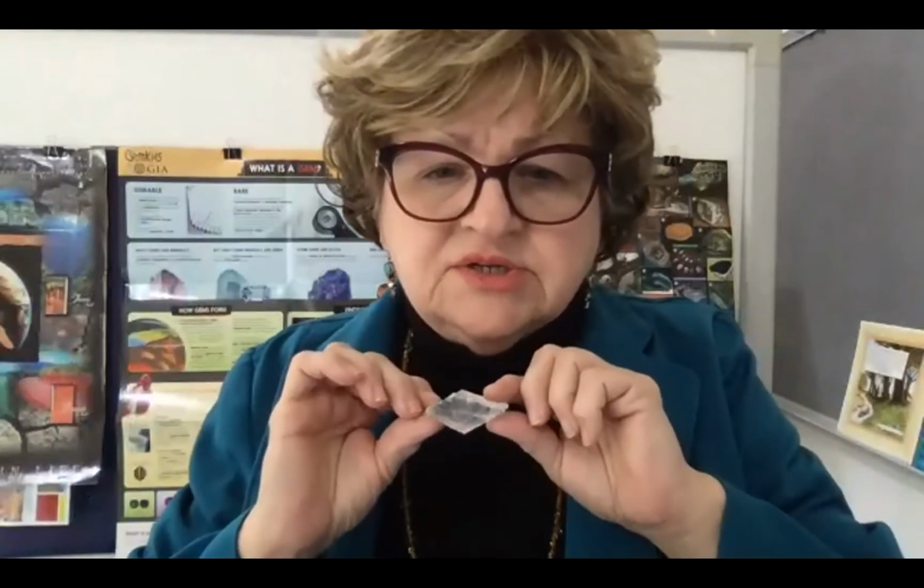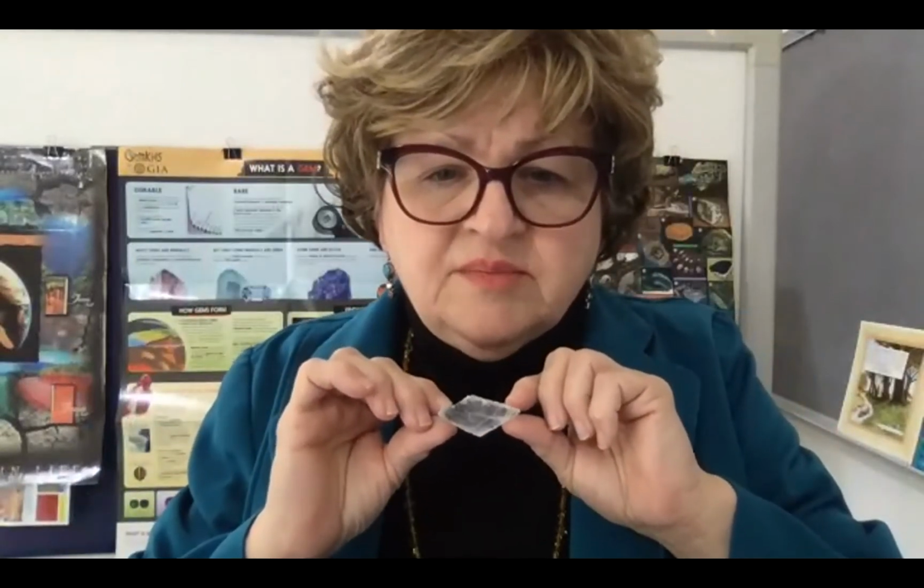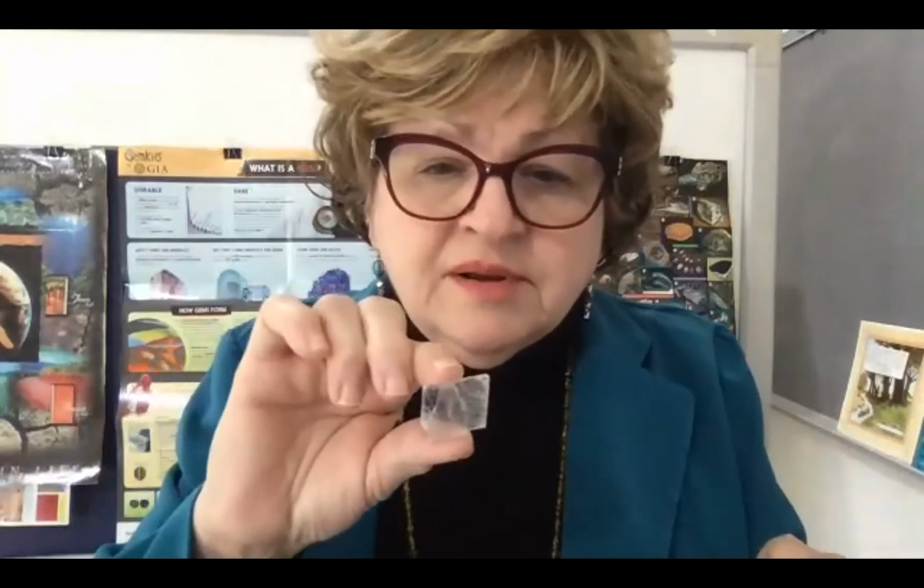Hold it up against my shirt. You can see that rhombus right there, just like this rhombus. And guess what? If it gets smaller, guess what it's going to form? A rhombus. So that's a neat thing about calcite. Calcite's very useful. We have a lot of calcite in Texas. All right, let's see. What else do we have here?